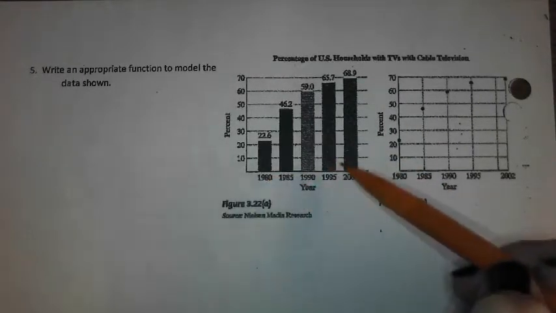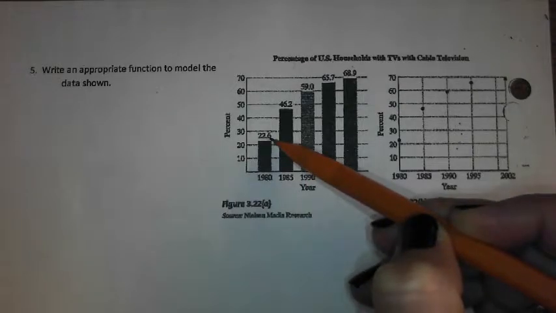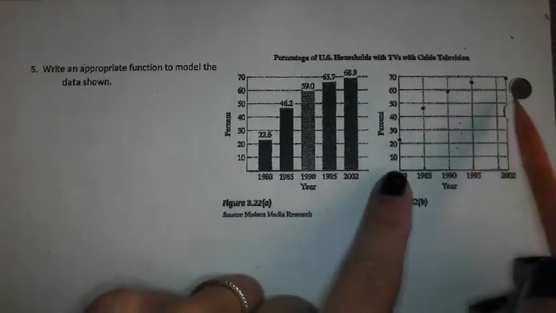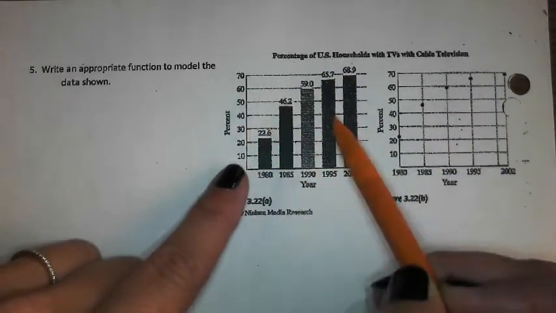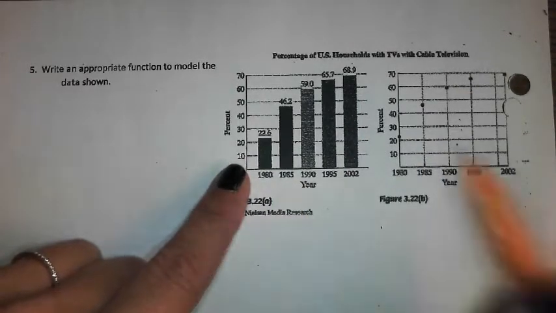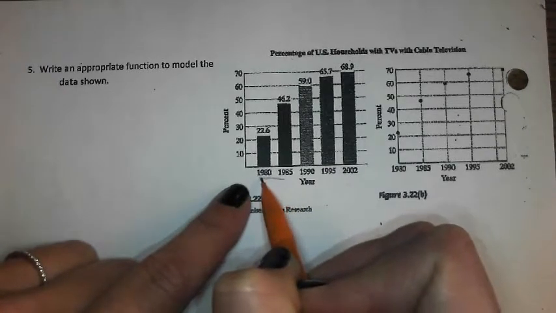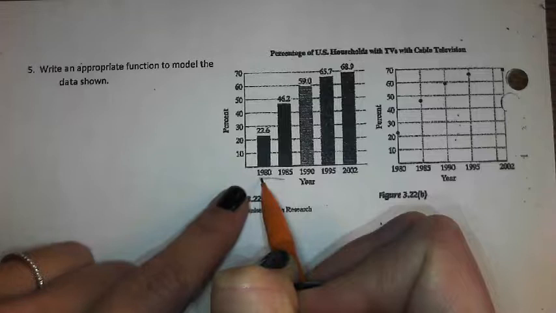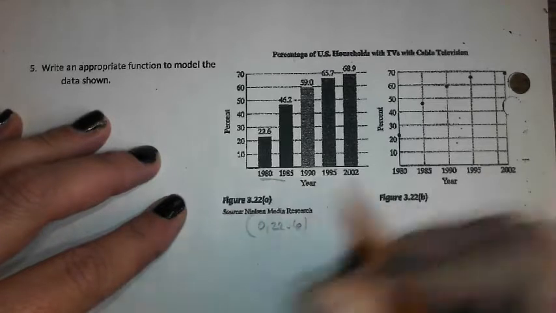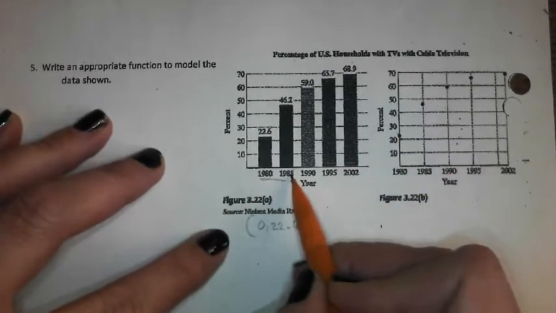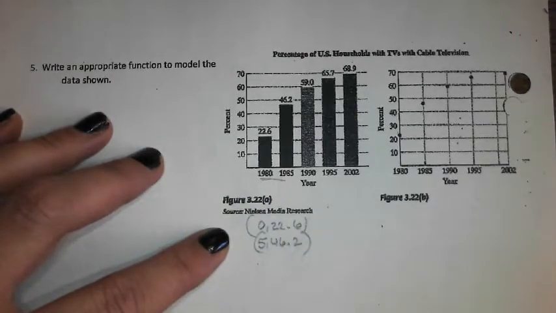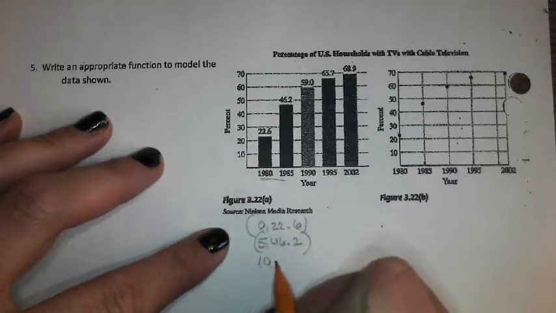But here's real data. In 1980, 22.6% of the population had TVs with cable and so on. And then this just turned it into a scatter plot. So we essentially have to change these into points so that we can enter them into our calculator to create a scatter plot. Are you with me? Okay. So let's do years since 1980. Sound good to you? So the first point would be 0, 22.6, and that's really what they just plotted over here. Then 5 and 46.2. Do we get the point? Then 10 and 59, and I'm not going to go through all of these.